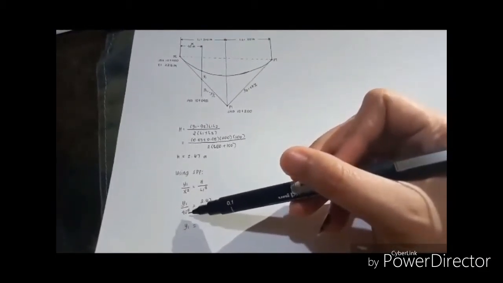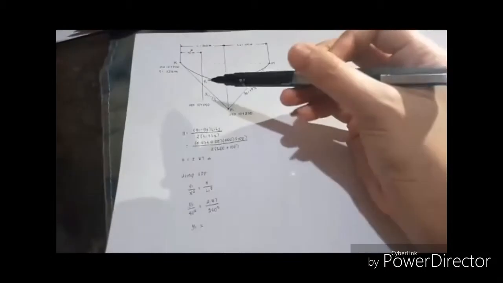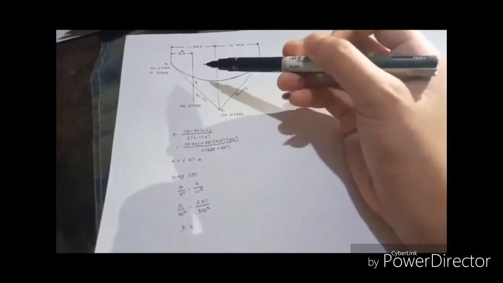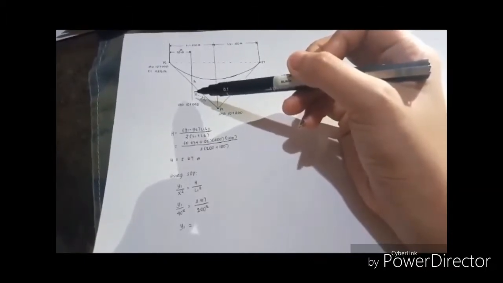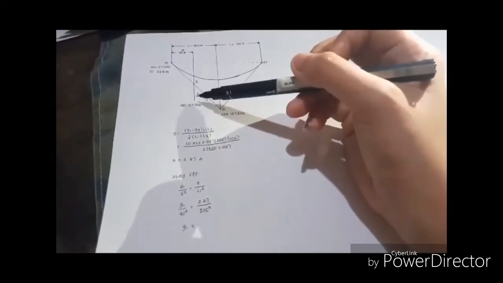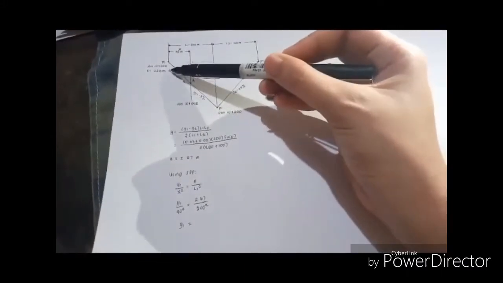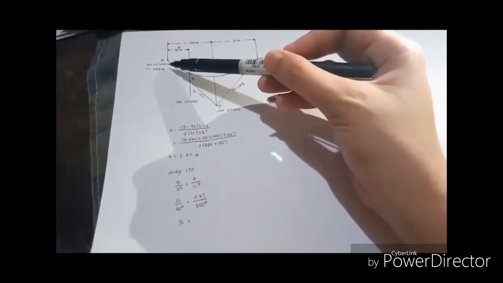Nagtatanong ako naman, bakit 40? Saan galing yan 40? Okay, tingnan natin sa plinlot natin dito sa illustration. Di ba yung hinahanap is elevation ng station 10 plus 040. Tapos, nag-start yung stationing sa point of curvature station 10 plus 000.